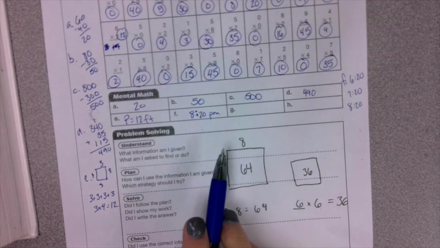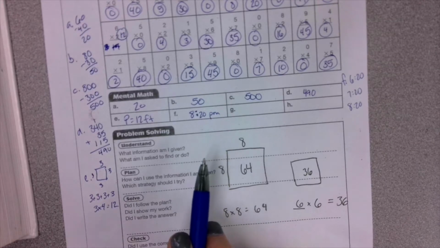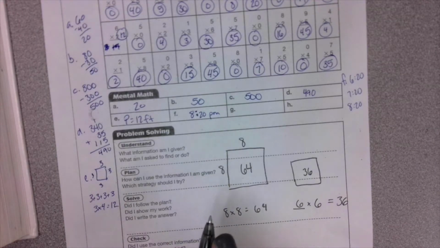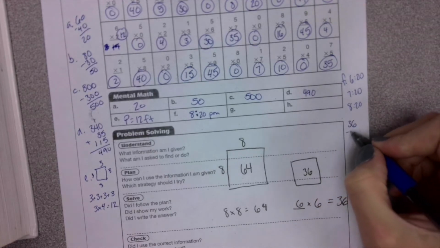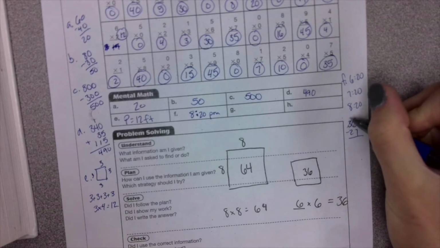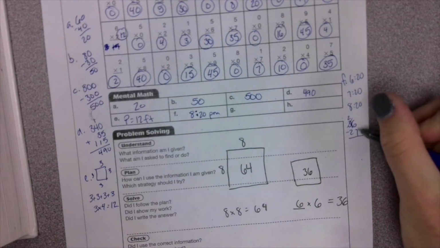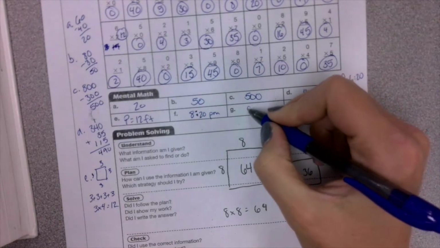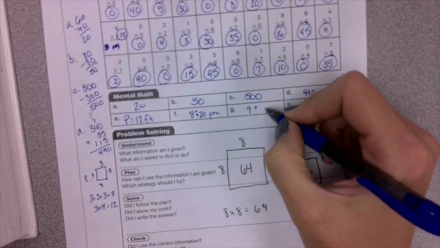G. The high temperature on the hot day was 36 degrees Celsius. The low temperature was 27 degrees Celsius. The difference between the high and low temperatures for the day was how many degrees? So it's 36 minus 27. 6 minus 7, can't do that. Cross out 3, make it a 2. Change the 6 into 16. 16 minus 7 is 9. 2 minus 2 is 0. So you get 9 degrees Celsius.